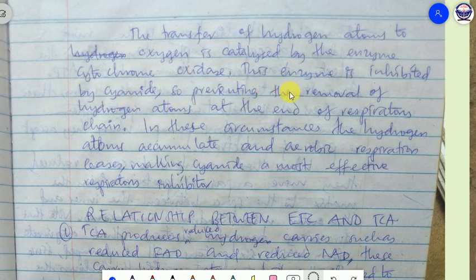So preventing the removal of hydrogen atoms at the end of the respiratory chain. Kama ikiwa inhibited by cyanide, inaprevent removal of hydrogen atoms at the end of respiratory chain. In these circumstances, the hydrogen atoms accumulate and aerobic respiration ceases, making cyanide a most effective respiratory inhibitor, na inapelekea kufa kwa seli, hence kufa kwa organism mzima. Very enjoyable concept for you to know about cyanide poisoning.